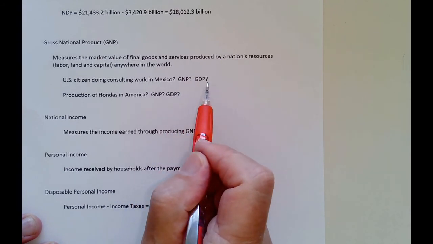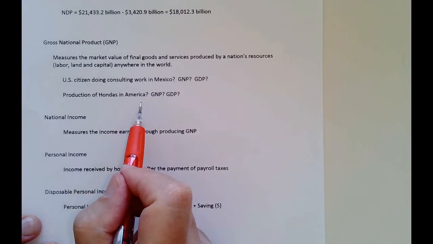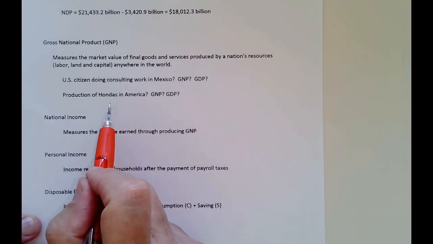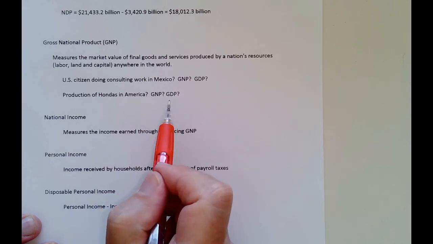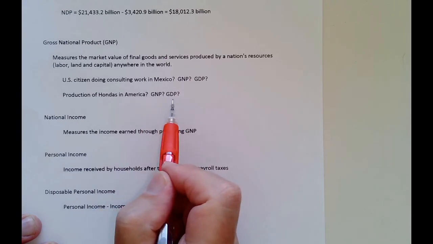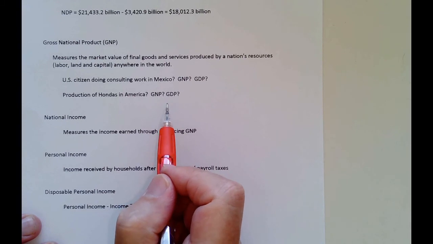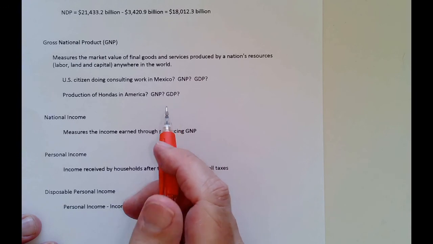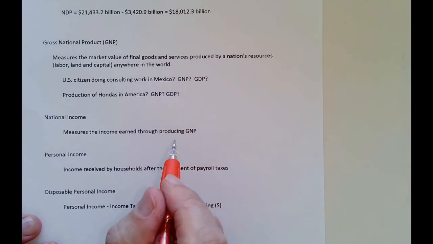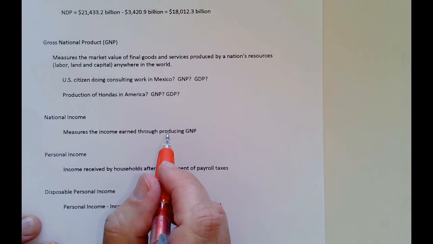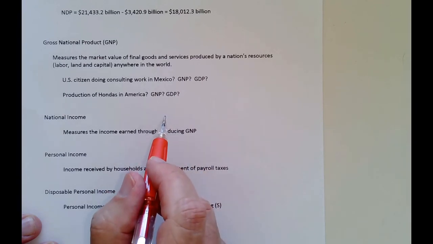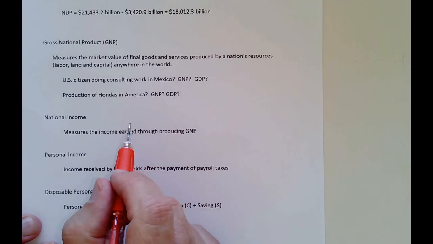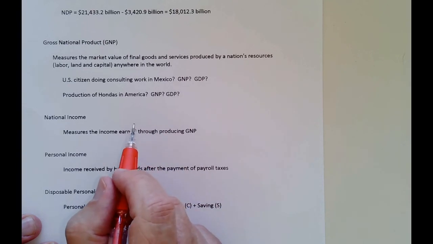Production of Hondas in America, because Honda is considered a non-American company, would not go into our gross national product, but it would go into our gross domestic product because, again, that work was done here. And to be honest, my personal preference is gross domestic product. I don't care if it's a Japanese company, I don't care if it's a Mexican citizen or a Canadian citizen. If the work was done inside the United States, that's where the income was generated, and that's what matters. So GDP to me is the measurement to look at. But go ahead and collect data on gross national product. I'm not sure what you would use it for, but it probably has some purpose out there.